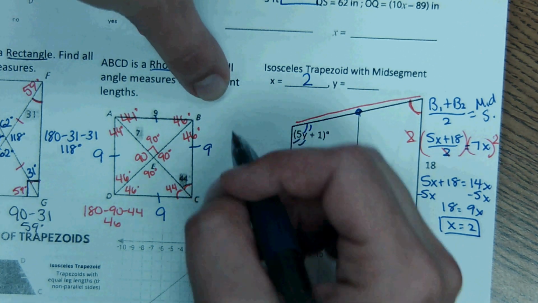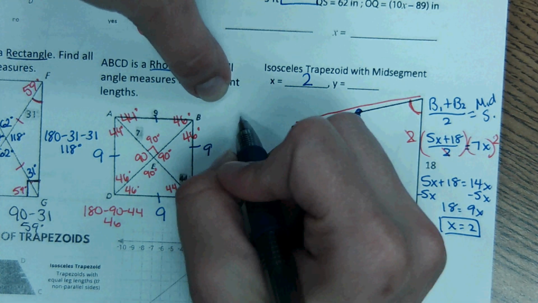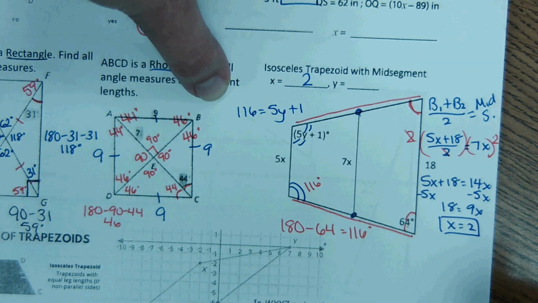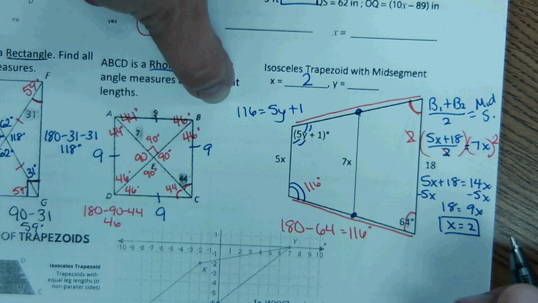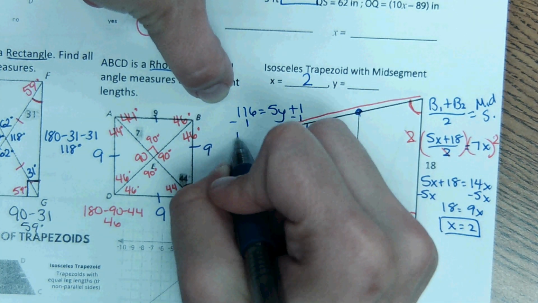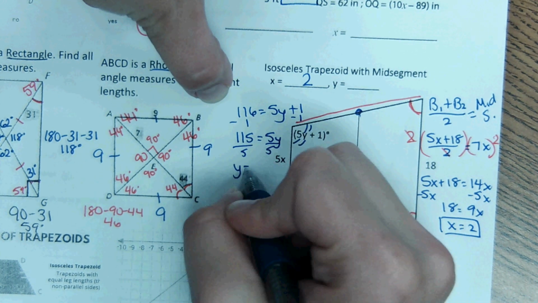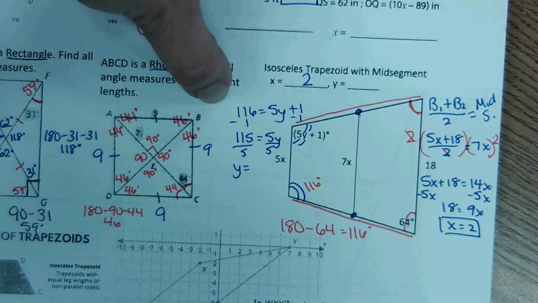So 116, my hand's going to be kind of in the way, sorry. 116 equals 5y plus 1. And then solve for y. 23.